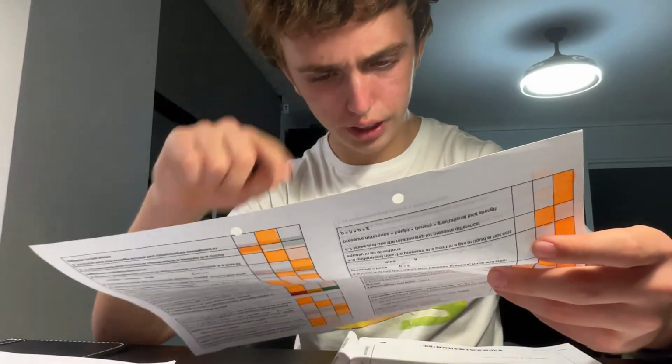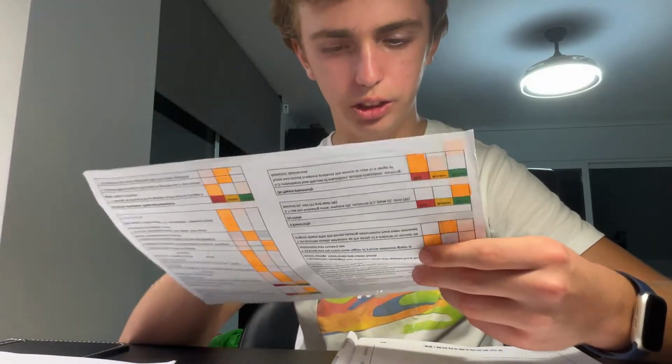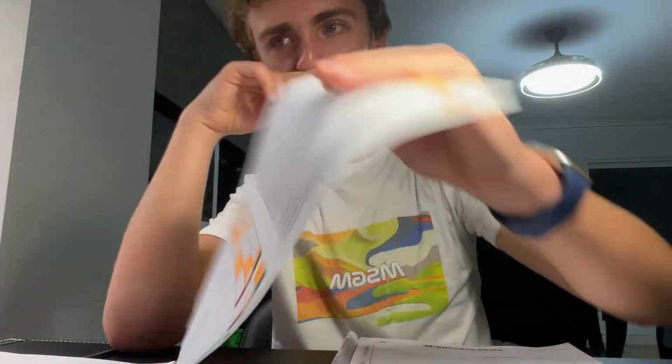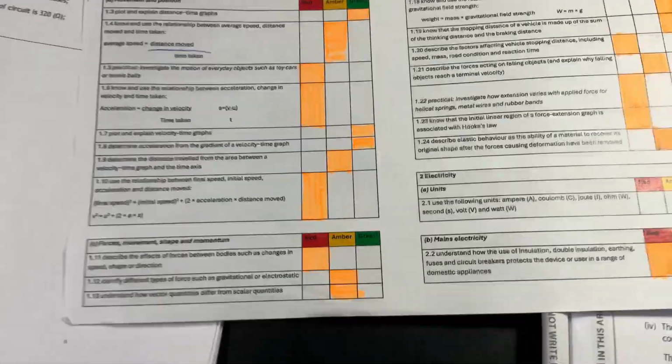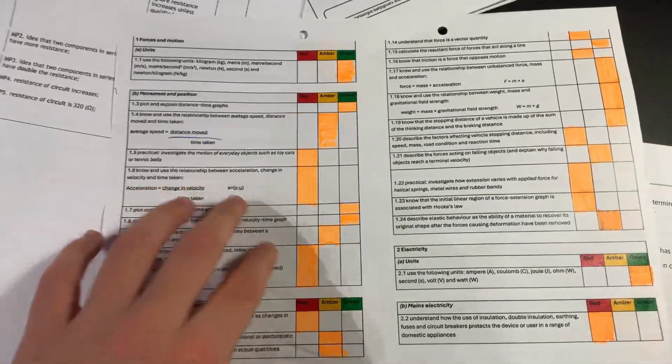We have electricity. And we have solids, liquids, and gases. Okay, those are the 3 that we have. All right, so I don't know. Here I have everything that I am covering here, right?